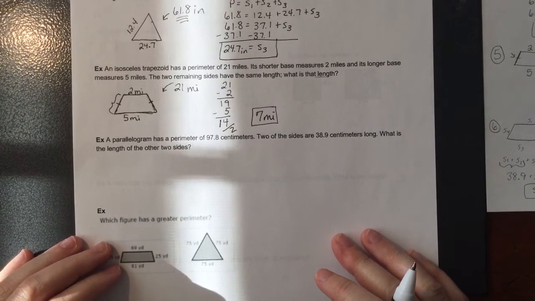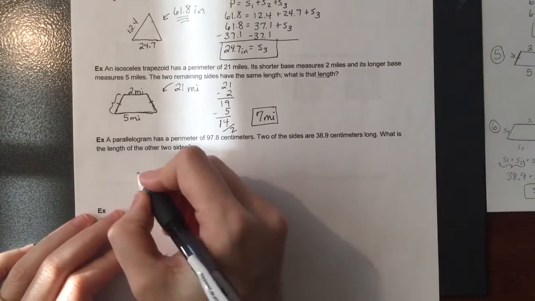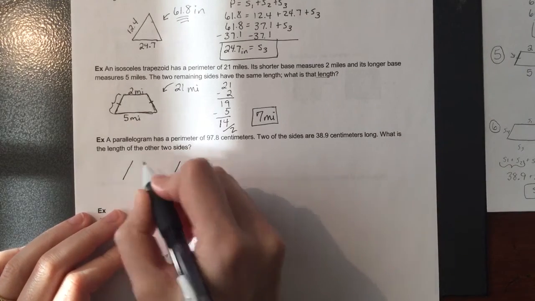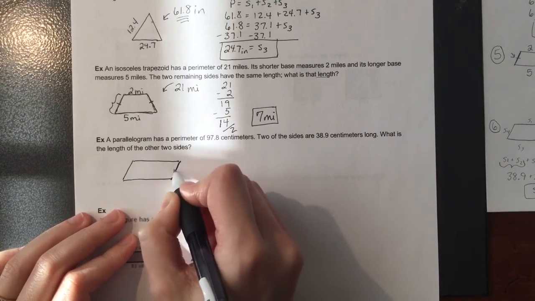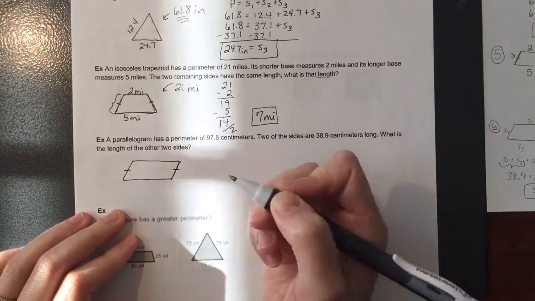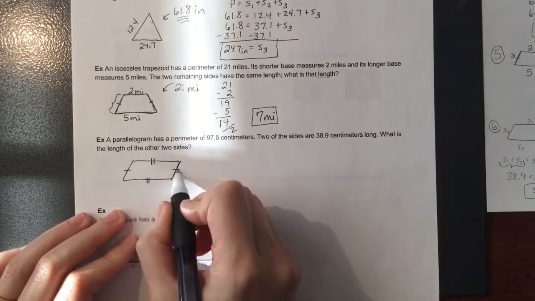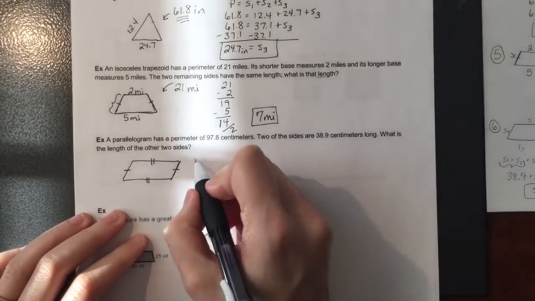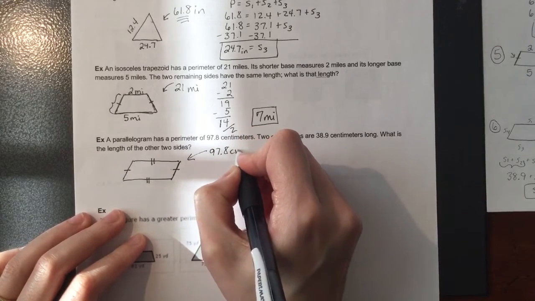Next example, a parallelogram has a perimeter of 97.8 centimeters. So if I'm looking at a parallelogram, I know that side is going to be equal to that side, and this side is going to be congruent to that side. Those sides are congruent, those sides are congruent. I know all the way around is going to be 97.8.